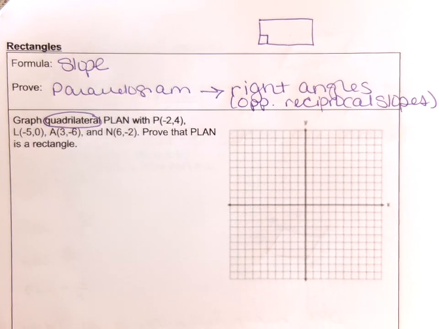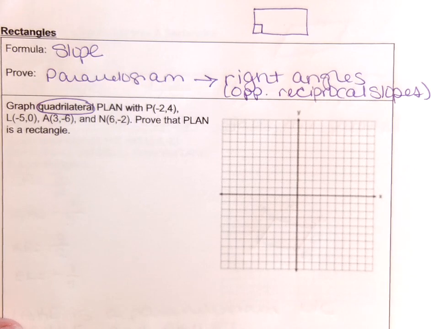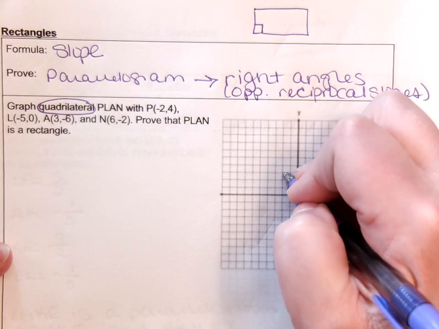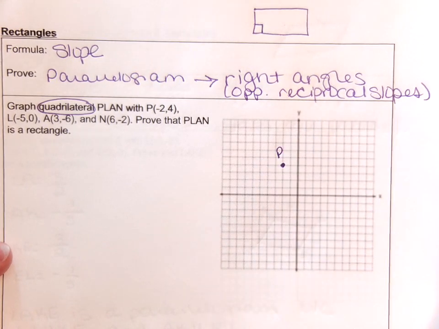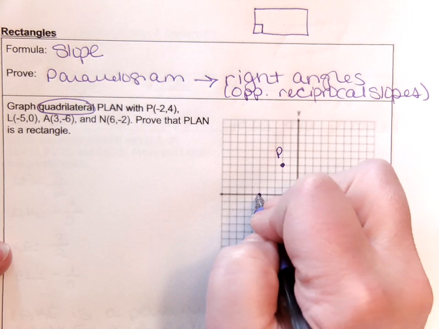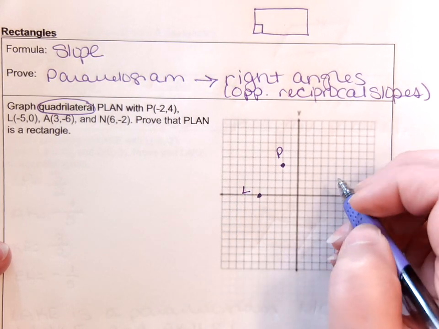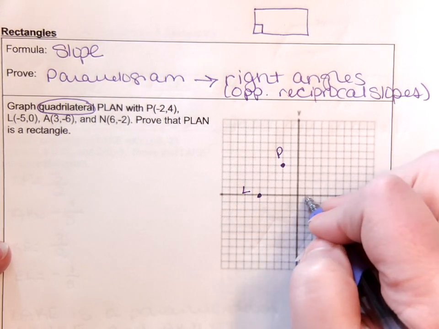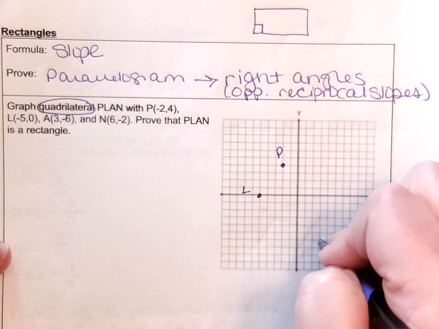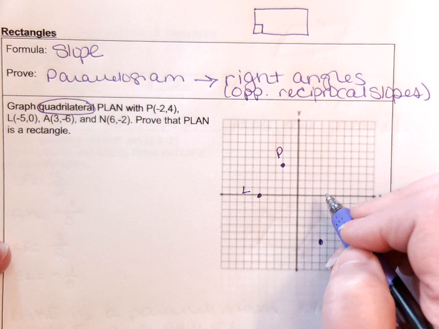So let's graph quadrilateral PLAN. So P is at (-2, 4). L is at (-5, 0). A is at (3, -6). And N is at (6, -2).